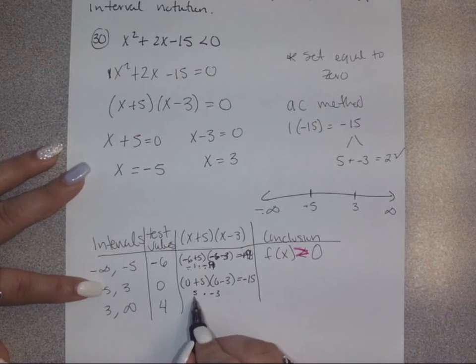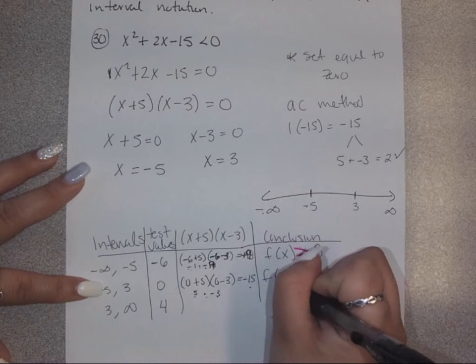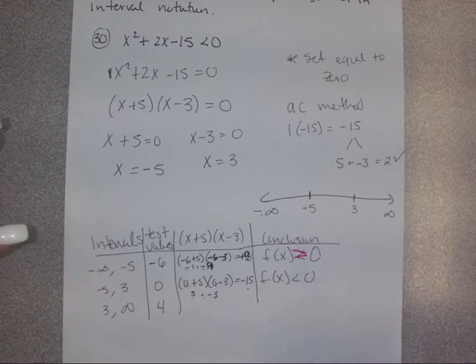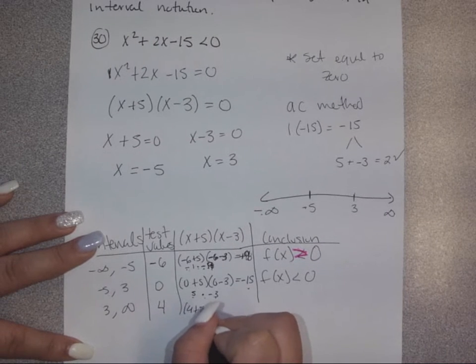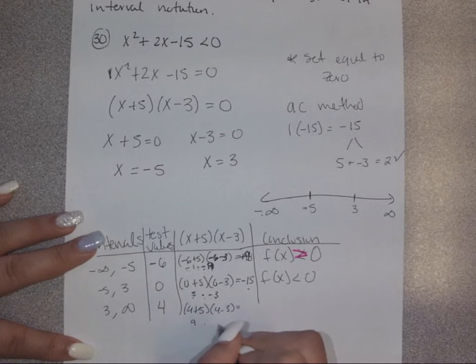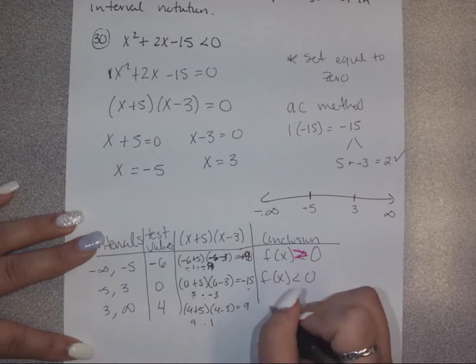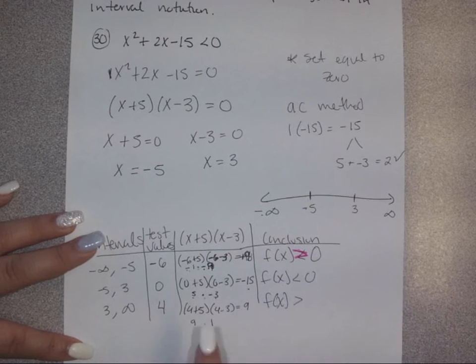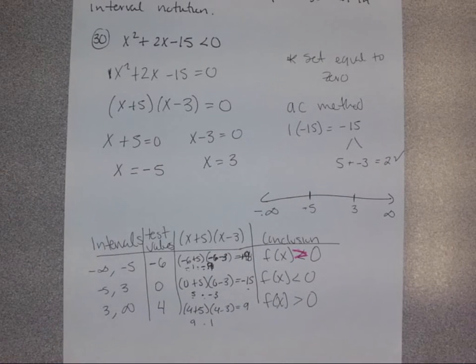Now we have a positive 5 times a negative 3, which gives us negative 15. So in this case, we're dealing with a number that is less than 0. And go ahead and test 4. So we have 4 plus 5 times 4 minus 3, so we end up with 9 times 1, which is a positive 9. We make the conclusion that at this interval, our function gives us solutions that are greater than 0.